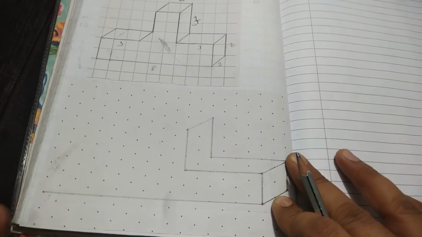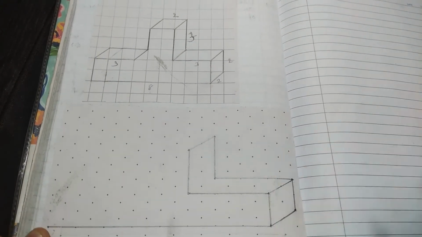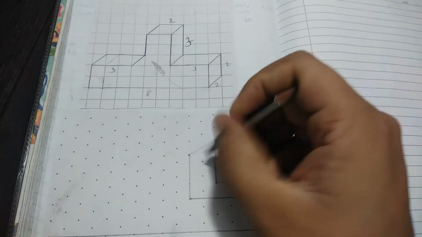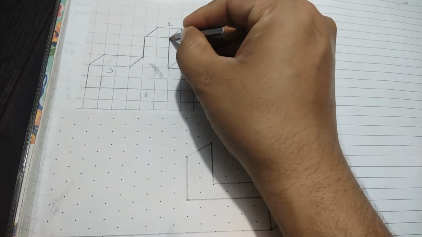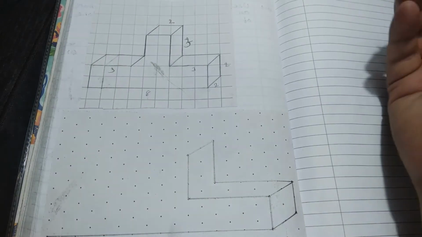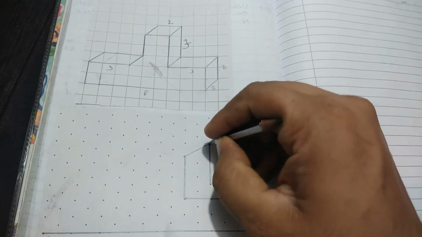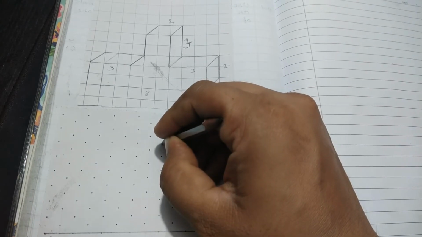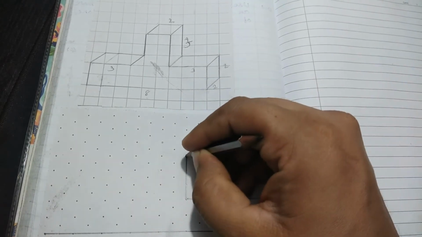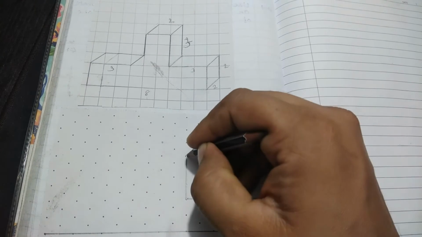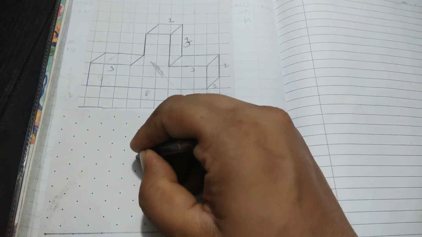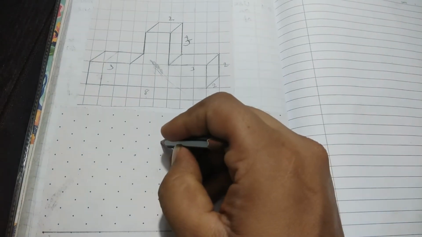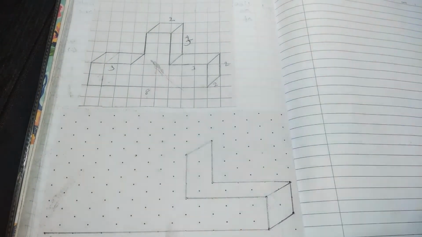Okay, so done. Next, from this point to this point it is 2 units, and same as from this point to this point it will also be 2 units. So from this point we have to draw 2 units, 1 and 2, till this point we will draw the line segment. Same way from this point 2 units, 1, 2, till this point we will draw a line segment, and then at last we will connect these 2 endpoints.